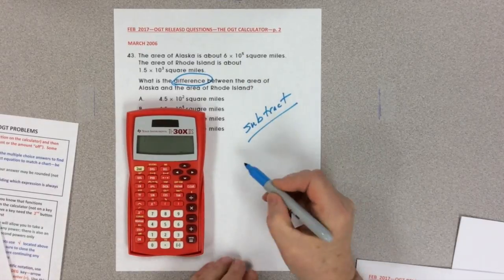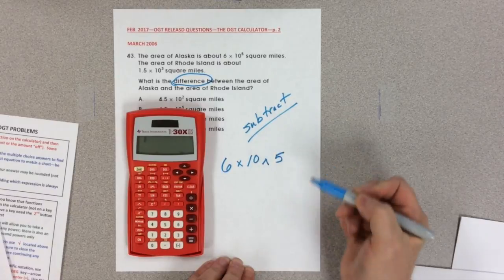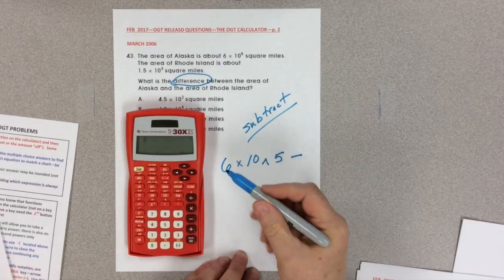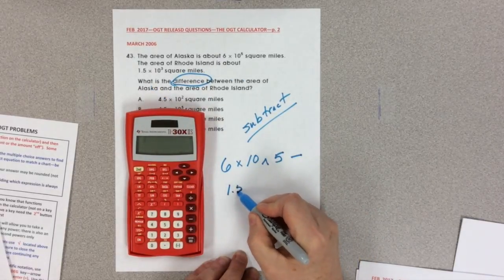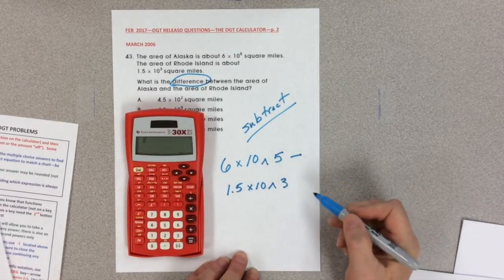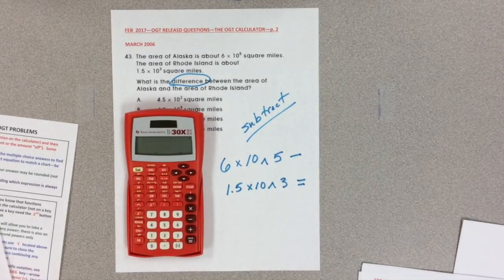So I'm going to type 6 times 10 caret 5. Then I'm going to do a subtract sign. Then I'm going to type the other information, which was 1.5 times 10 caret 3. And when I'm done, I hit enter, which is the equal sign, and I should have an answer.